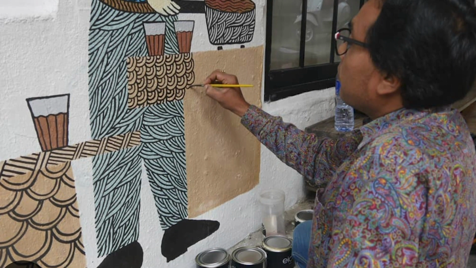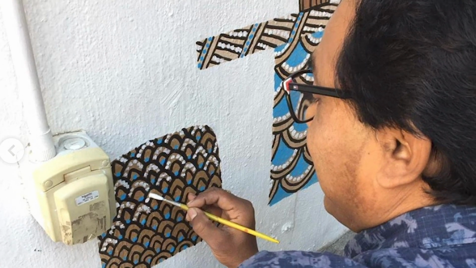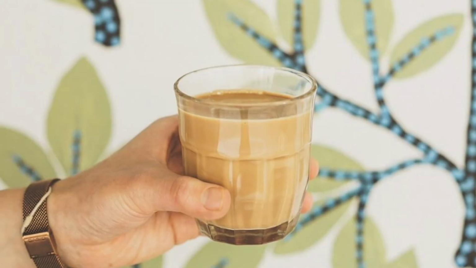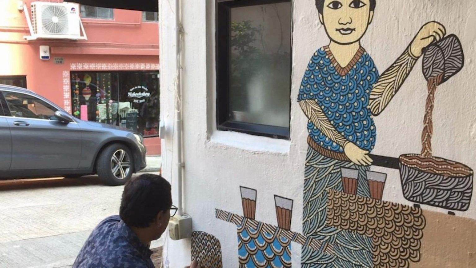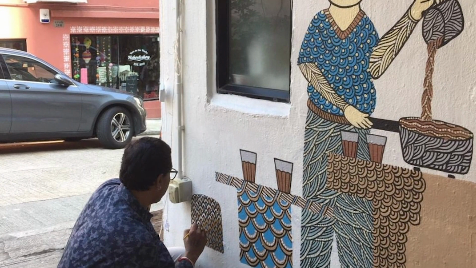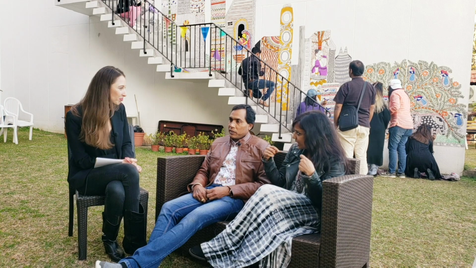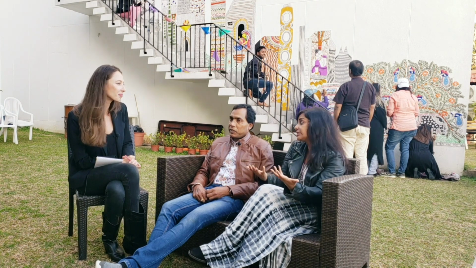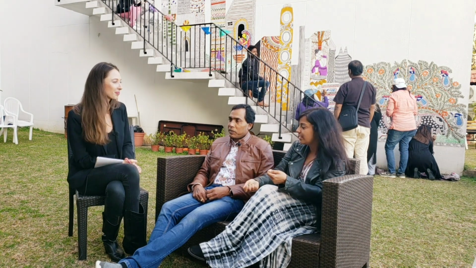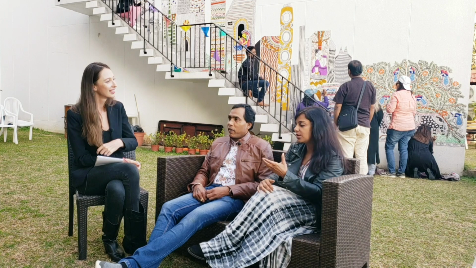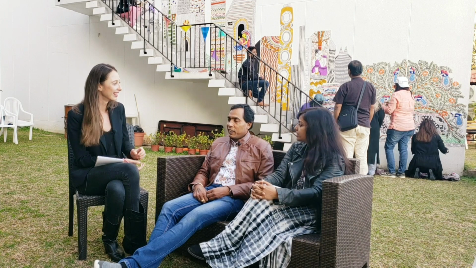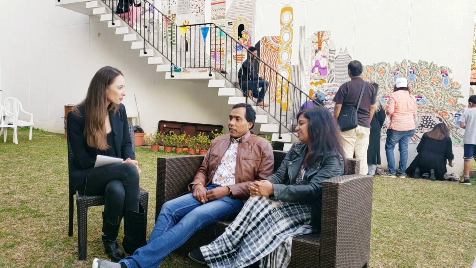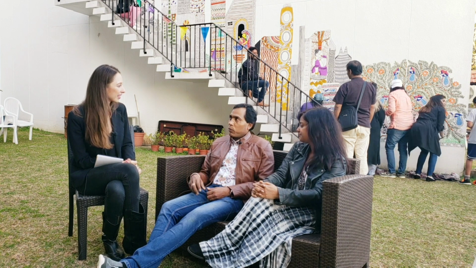Tikha, if people are familiar with it, is a really nice tea cafe in Sai Ying Pun. They wanted something which can go with their brand. So he created this beautiful tea picker who's picking the tea leaves. On the other side, there's a tea server, the traditional way tea is served in India, made on the roads and served in a small little glass. So it's actually the process of making tea, shown in Gond art.